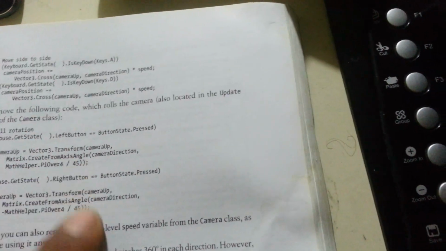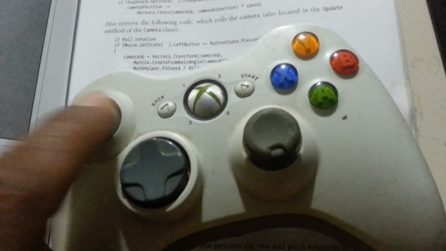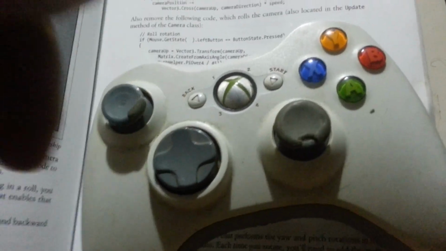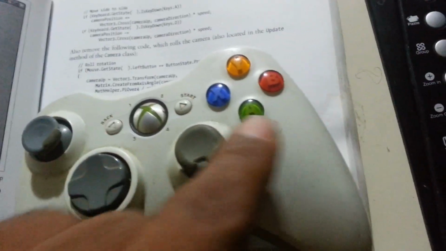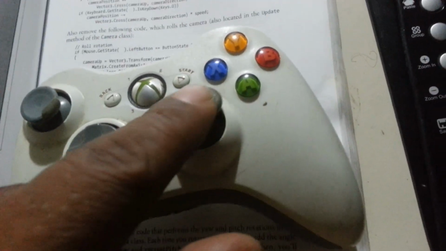Move side to side. And now we've got here coming down, you can roll the camera. So instead of strafing and going forward and backward, or strafing left and right, you can rotate. So you can either have this is rotating, or you could have the second one to rotate.